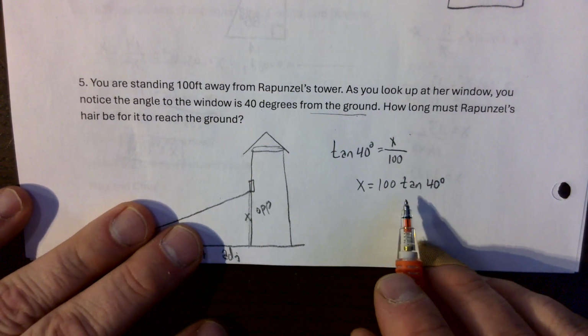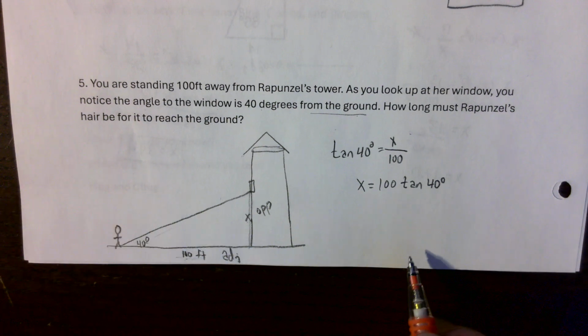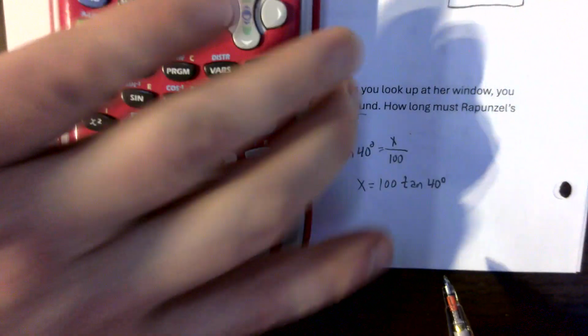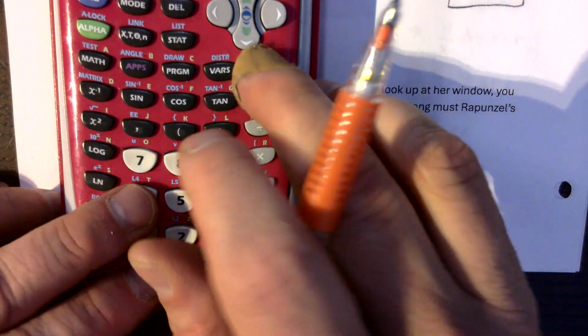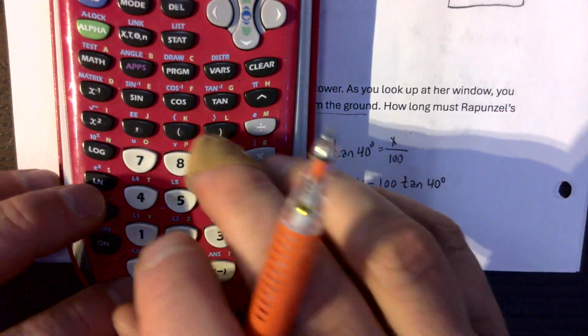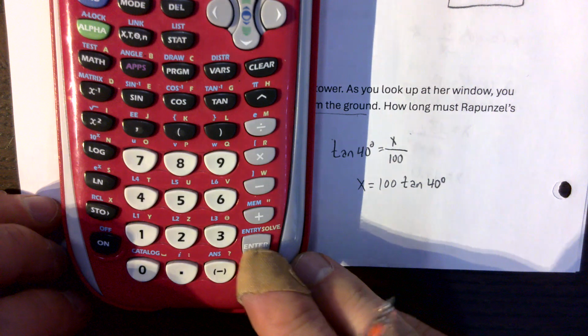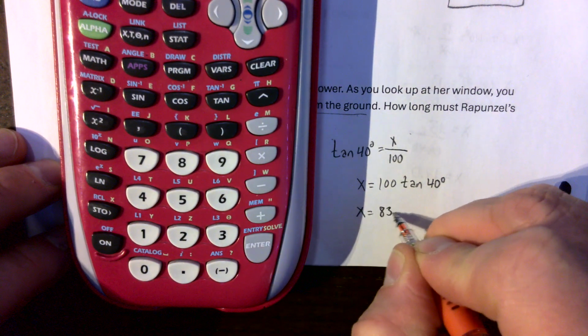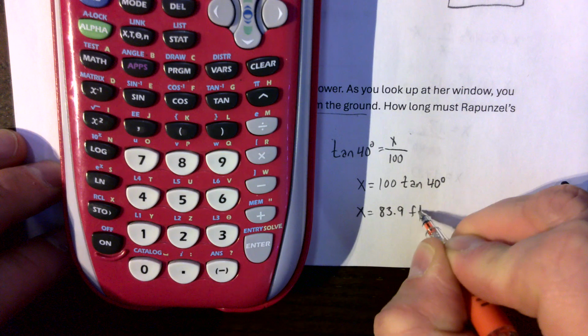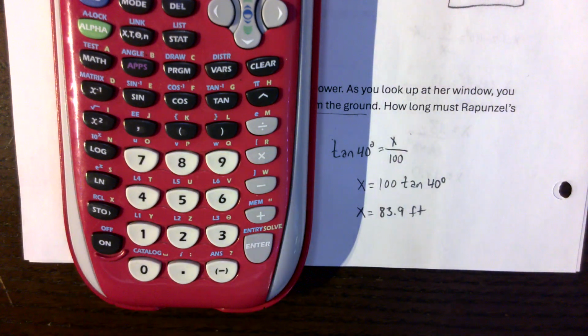And so now it's calculator moment, right? We're just going to take 100, multiply it times tan 40. 100 times tan 40 degrees. And that winds up being 83.9 feet. Okay, so that's how tall.